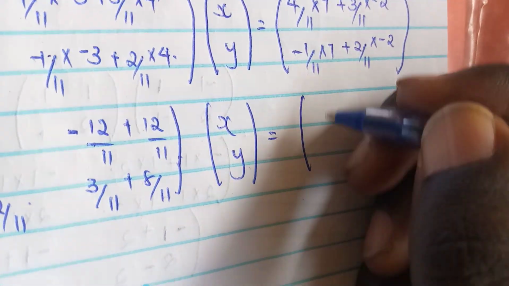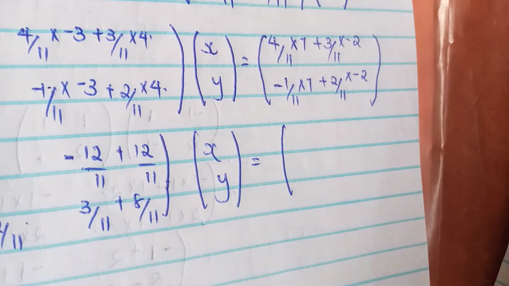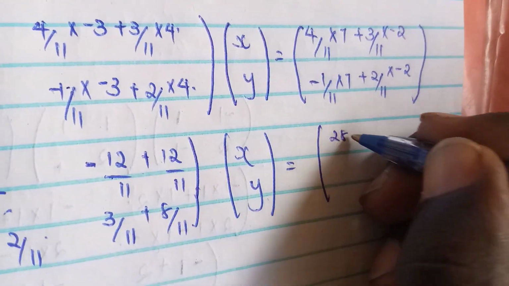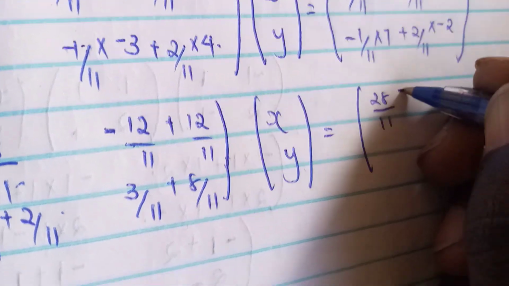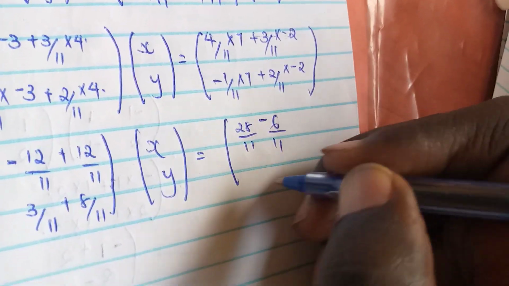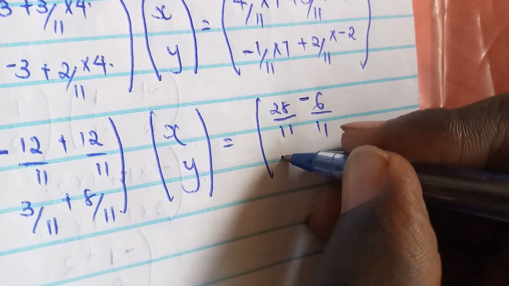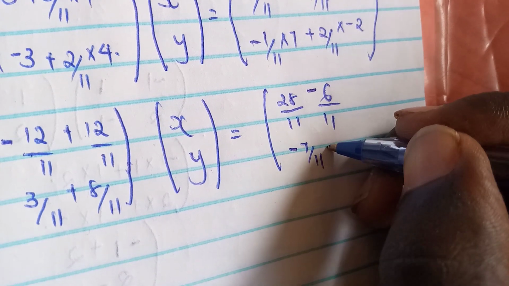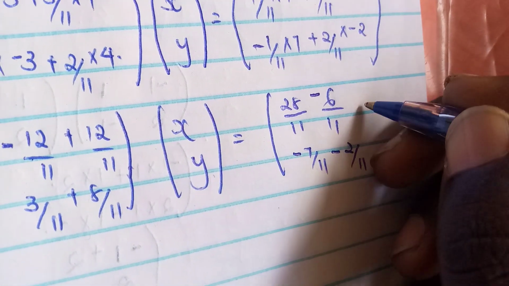Here we are having 4 times 7. What do we get? 28 over 11 minus, remember this is a minus, 6 over 11. Then negative 7 over 11 minus 2 over 11.